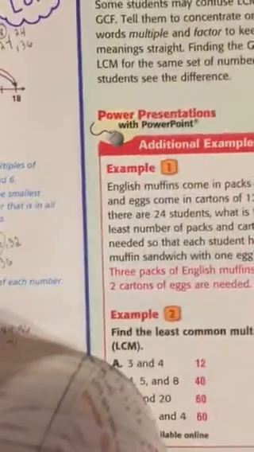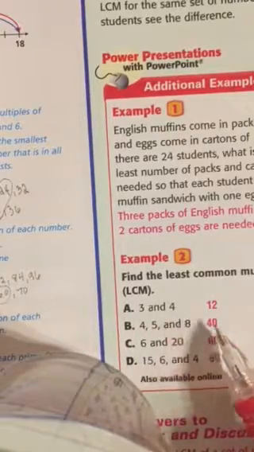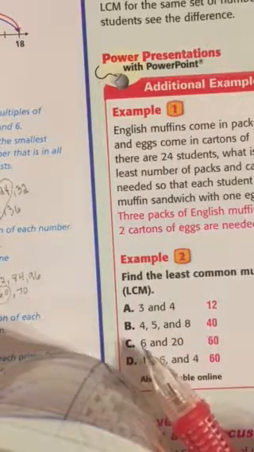Alright, so here are the answers, as you can see. The first one I assigned you was 3 and 4, and that least common multiple is 12. The second one was 4, 5, and 8. That least common multiple is 40. The third one was 6 and 20, and the least common multiple was 60. If you didn't get those right, you need to do them again and retry until you get them correct, okay?